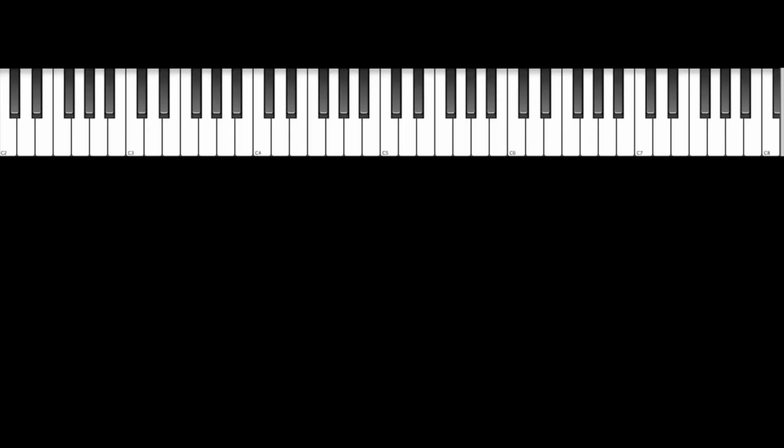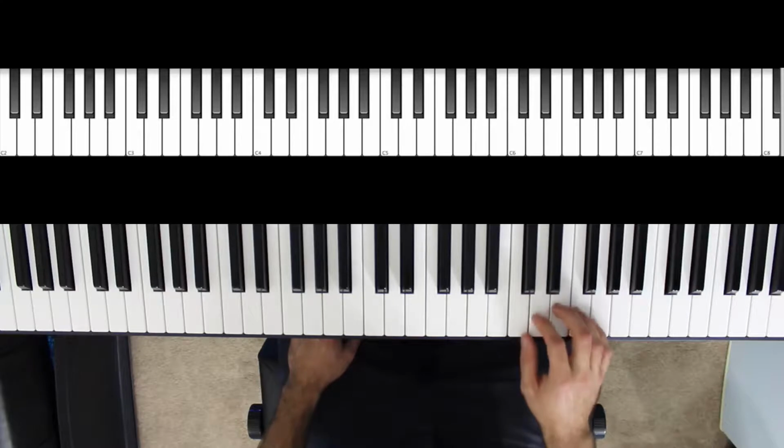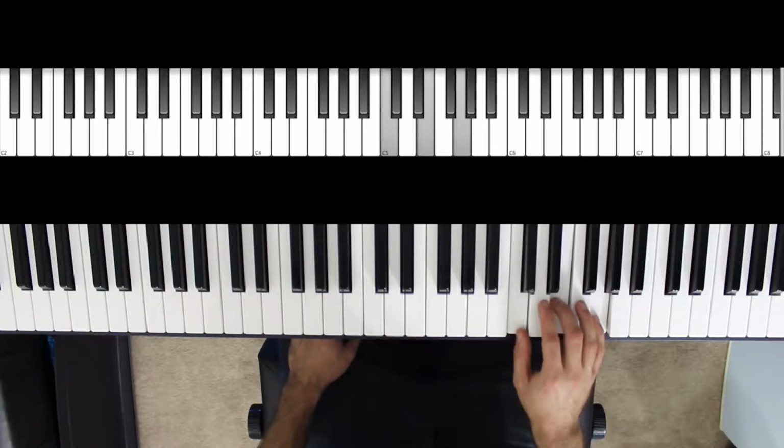Today we're going to learn a simple way to play 24 chords on the piano. So if you're new at piano or music in general, you may be asking, what is a chord? And it's pretty simple. All it is is 3 notes played at the same time. So these 3 notes are making a chord.